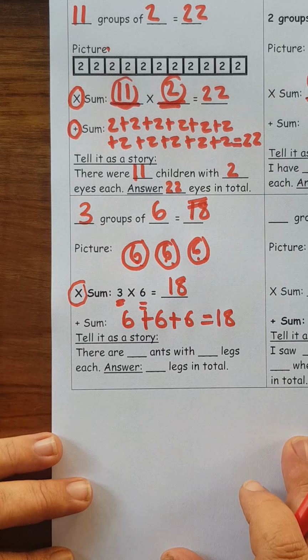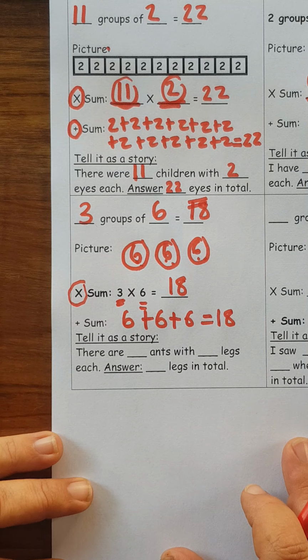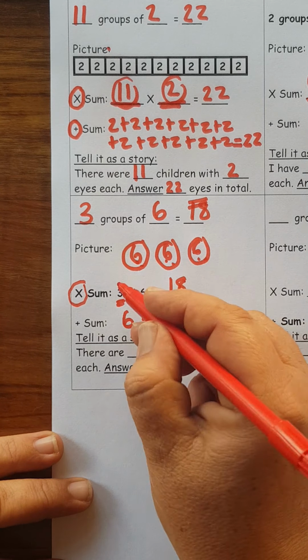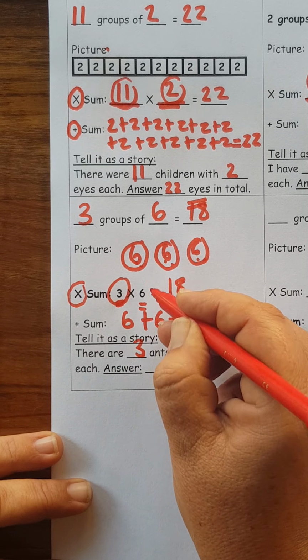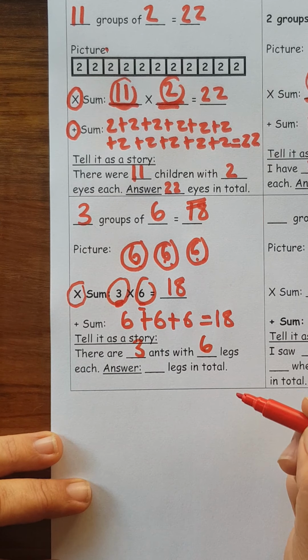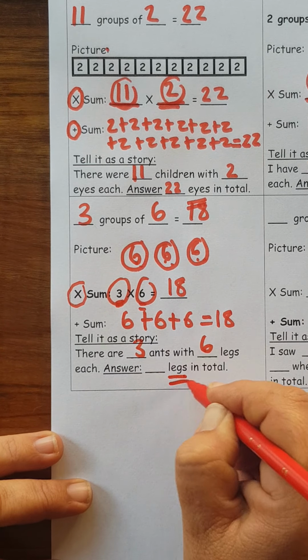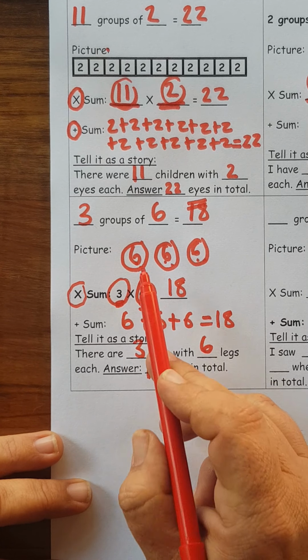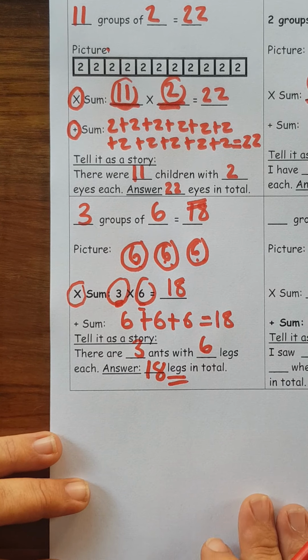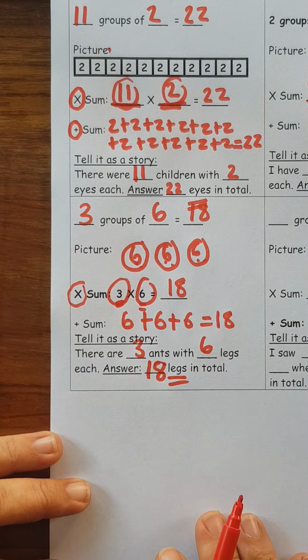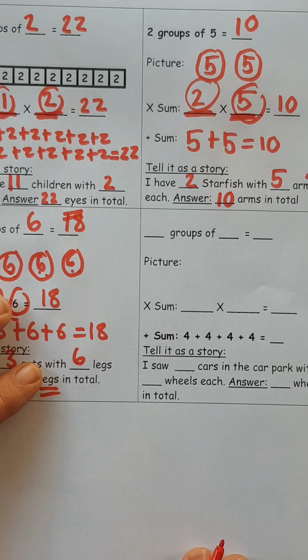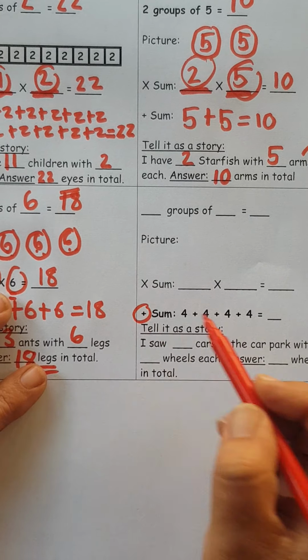If I told it like a story, there are how many ants with how many legs each? There are 3 ants with 6 legs each. Gives me a total of how many legs? 18. So if I saw 3 little ants in the garden and I counted their legs, I should count 18 legs. The last one, the clue is given in the plus sum.